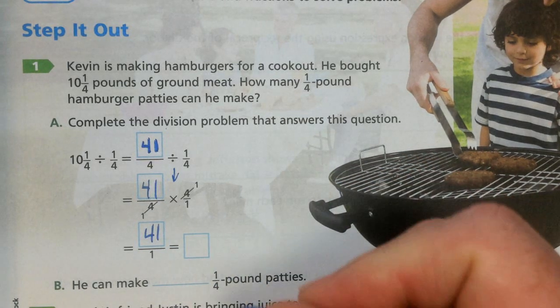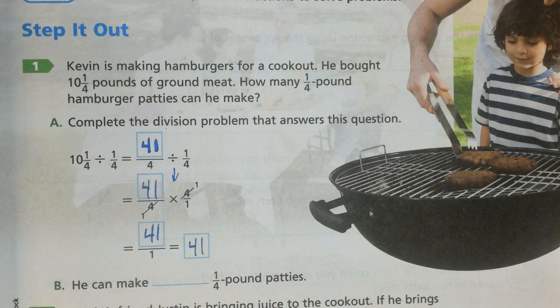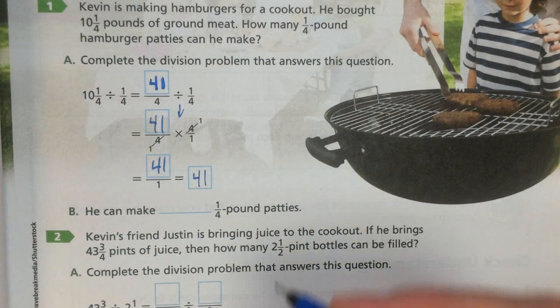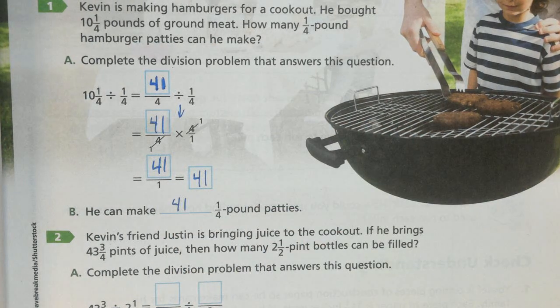which is just a unit fraction. Anything over 1 is a unit fraction. Therefore, it is just 41. So that tells me that he can make 41 1/4 pound patties. That's a lot of burgers. Okay?